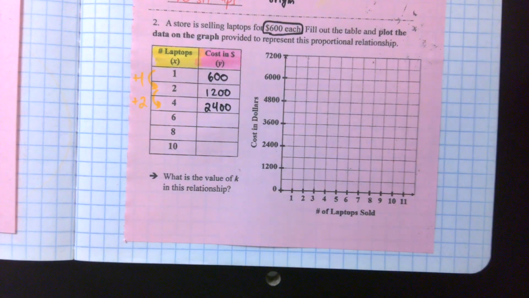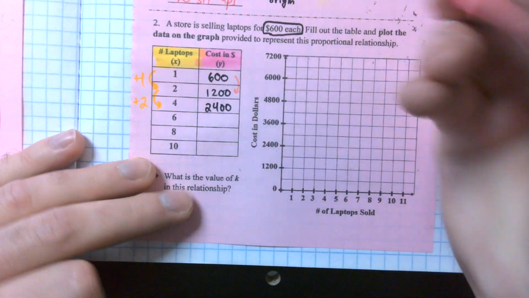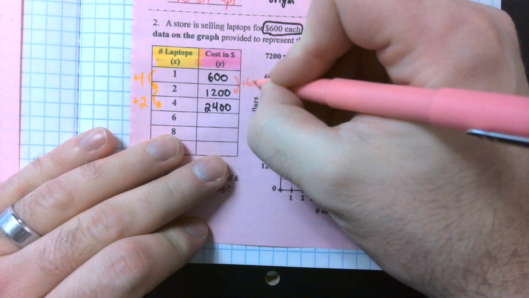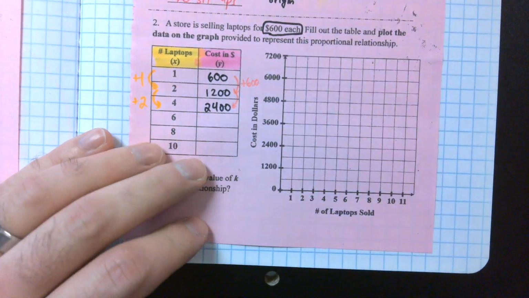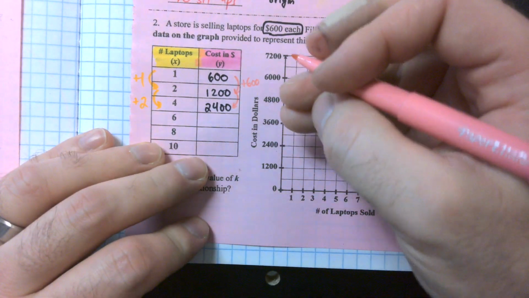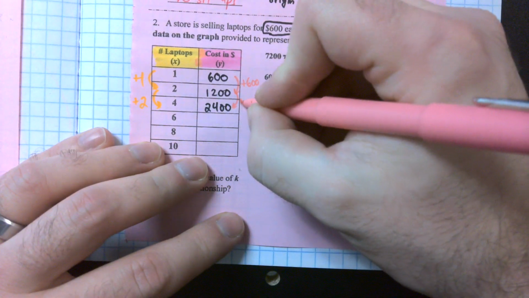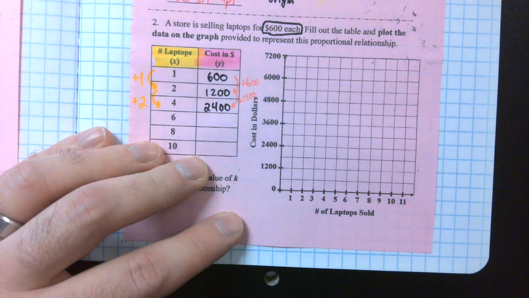But if I go over to my cost, how do I get from 600 to 1,200? I'm adding 600. How do I get from 1,200 to 2,400? Am I adding 600 again? No, what am I adding now? 1,200.